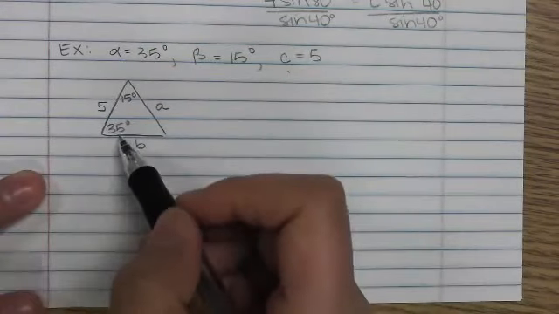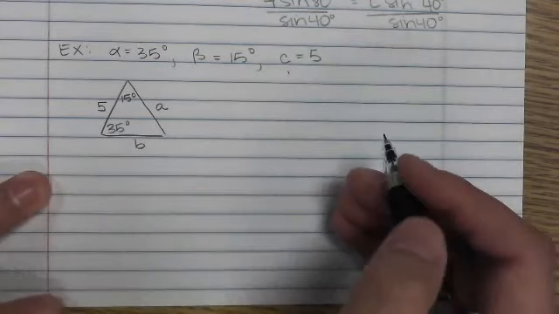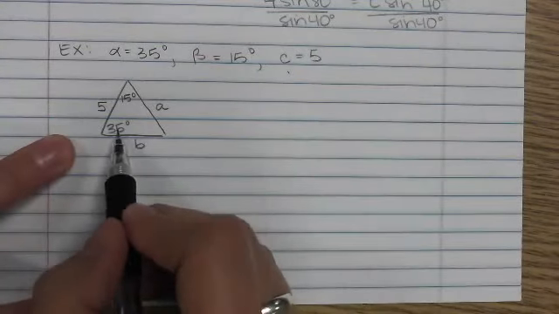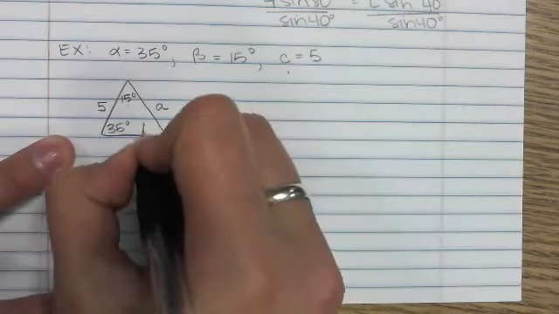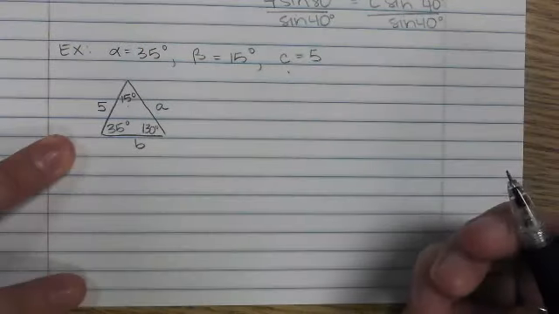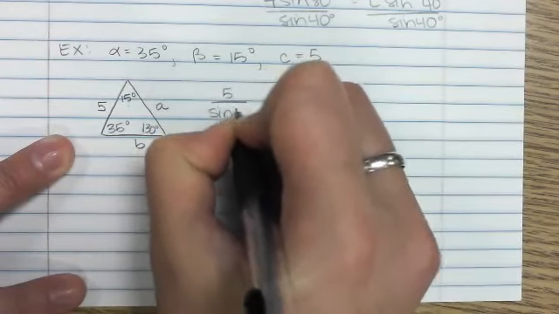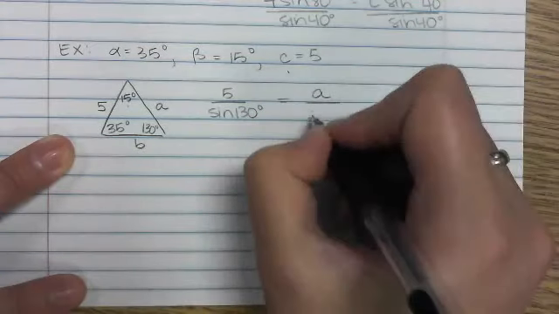So here you can see that the given information is angle, side, angle. Alright, so I'm going to set this up. I know that if this is 35 and that's 15, that adds up to 50 altogether. So this side must be 130 degrees. So now I can say 5 over sine of 130 equals A over sine of 35.